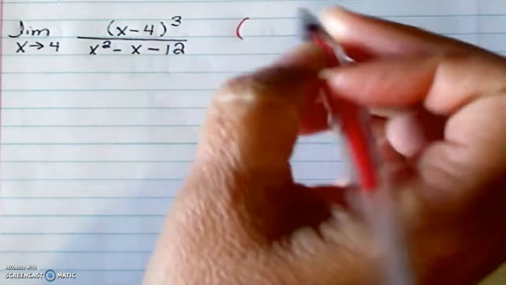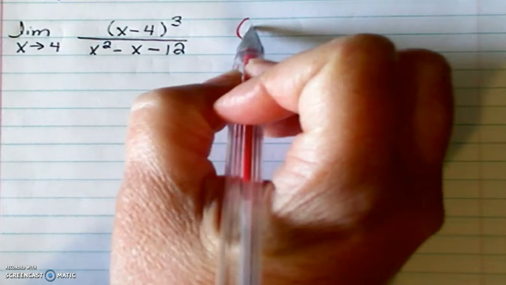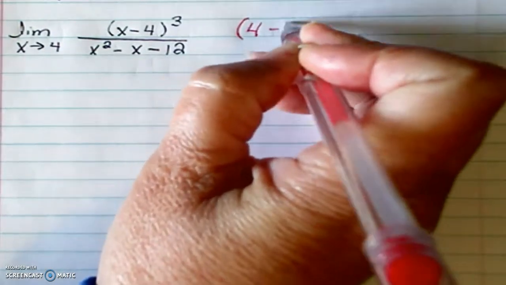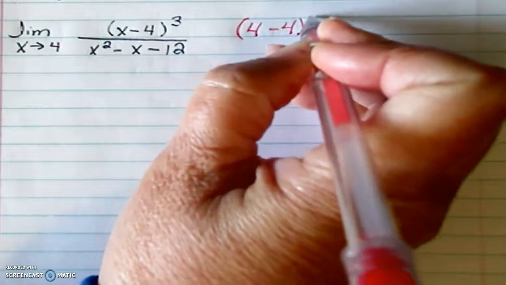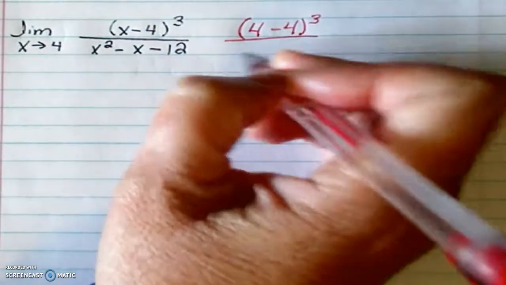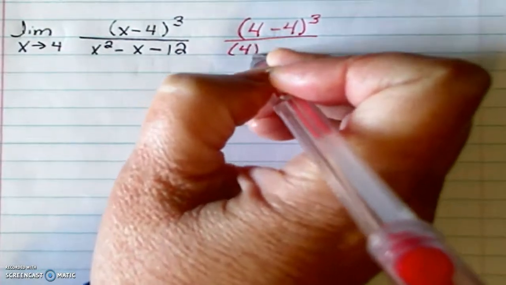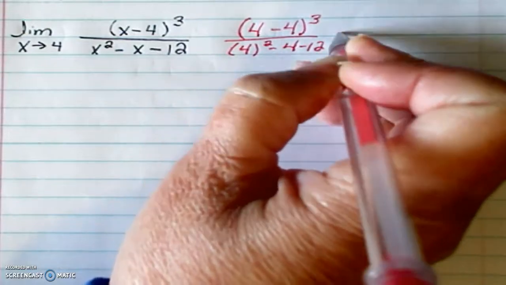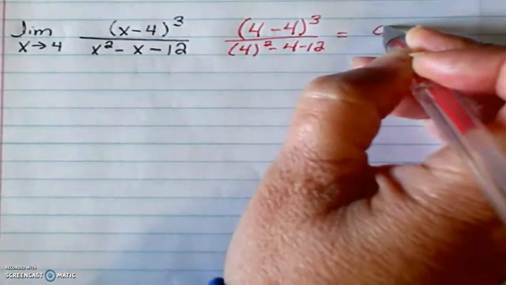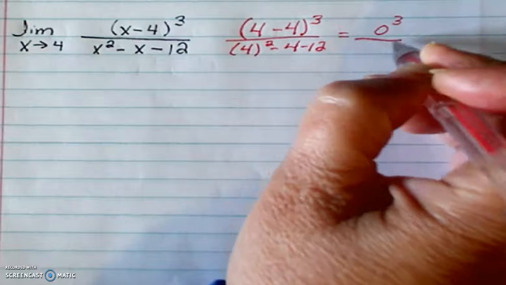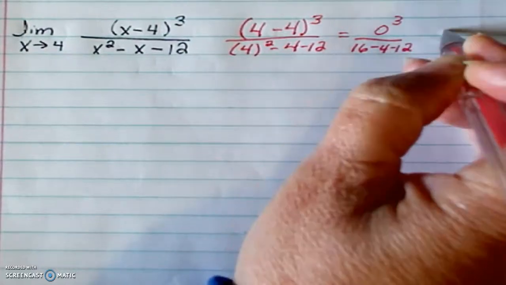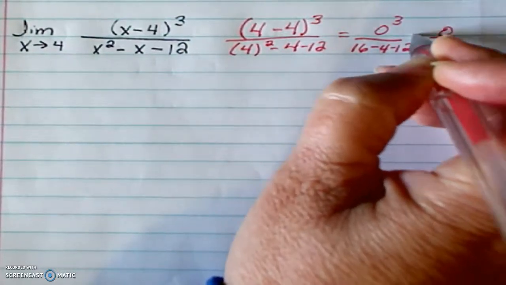So if I substitute that value in, you're going to get 4 minus 4 raised to the 3rd over 4 squared minus 4 minus 12. So if you calculate, you get 0 cubed over 16 minus 4 minus 12. And once again, you get 0 over 0.